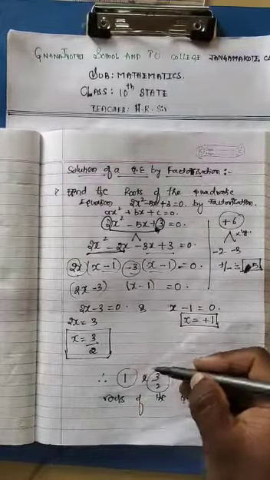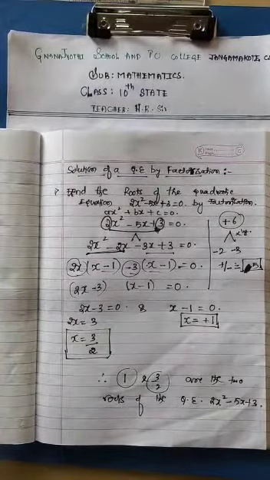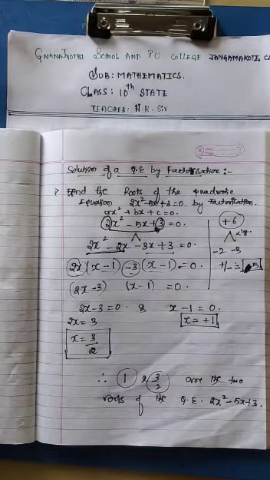Therefore 1 and 3 by 2 are the roots of the given quadratic equation. Okay, is it clear to all children?